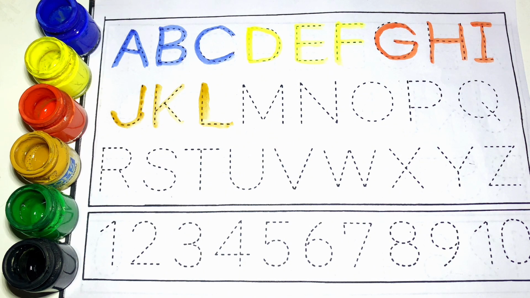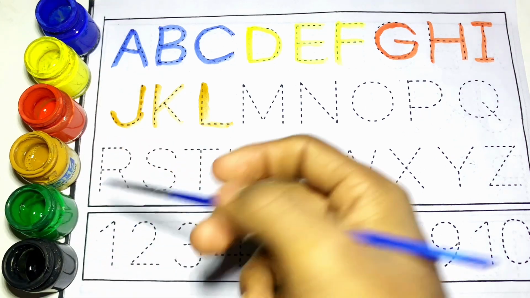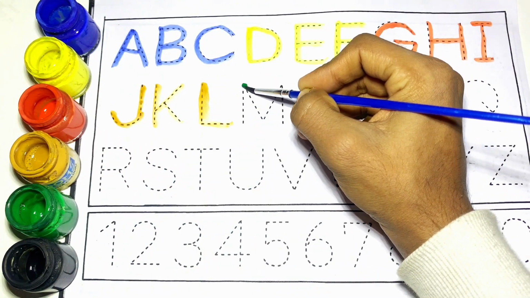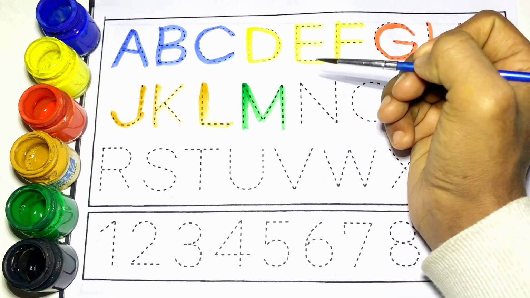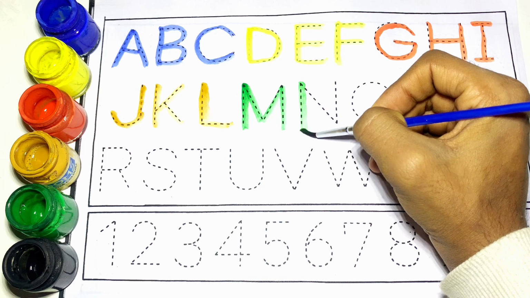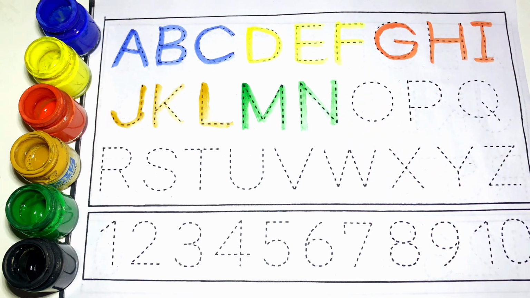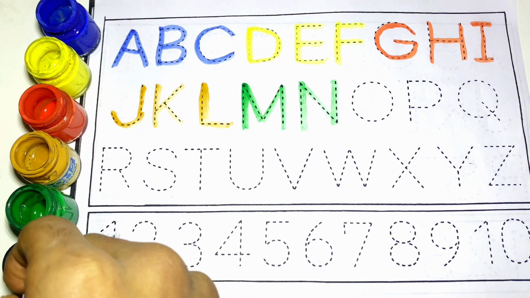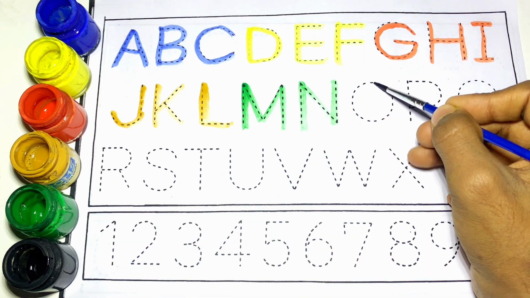M is for moon. And use green color. Kids, again use green color and draw N. N is for nose. Kids, now I draw O. O is for orange. And use black color.